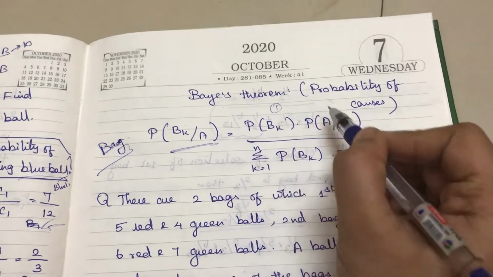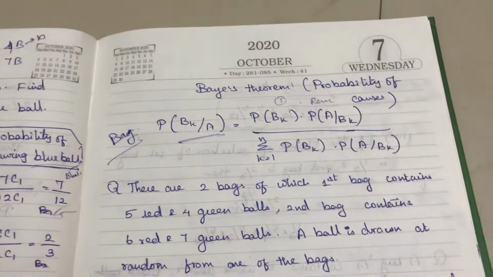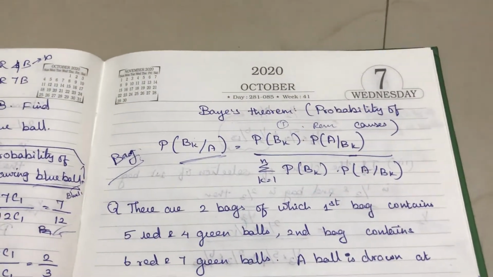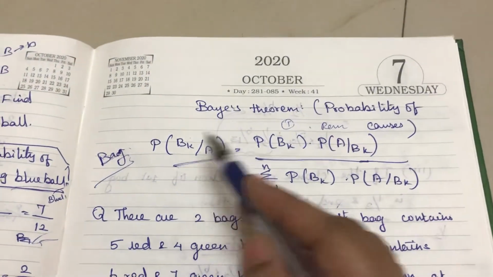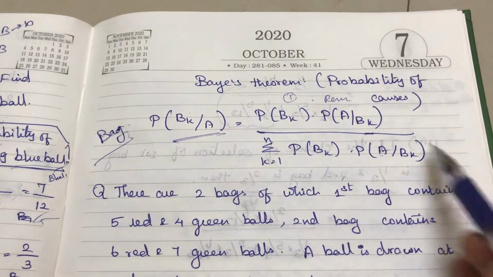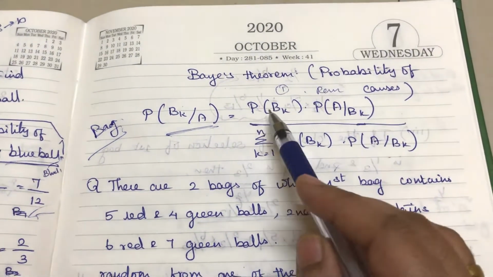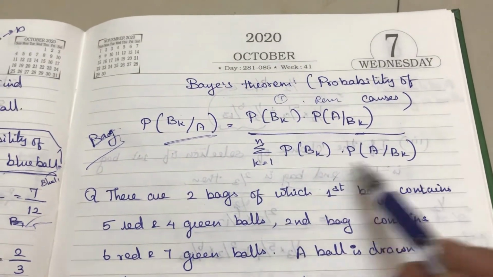Just write 1 into the reverse, so numerator into the reverse here, divided by the summation of total numbers. They have given B1, B2, B3, which means I just need to add all the numbers.